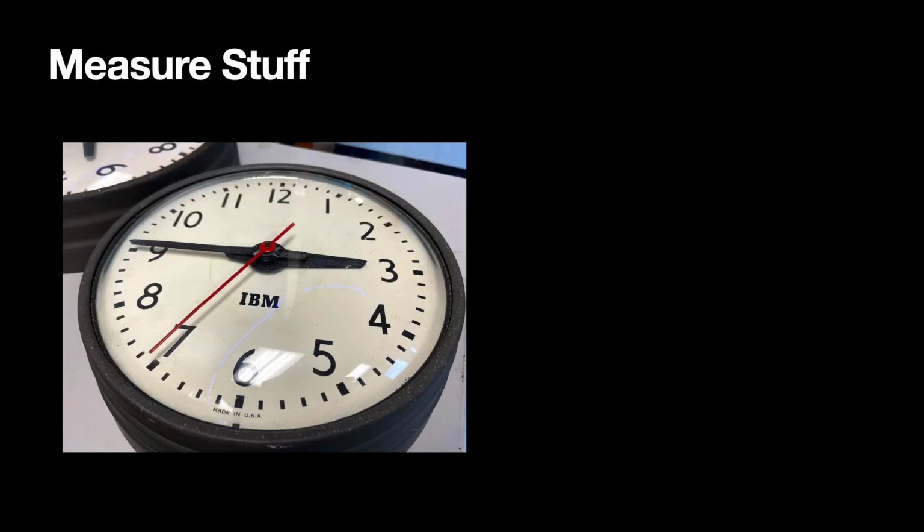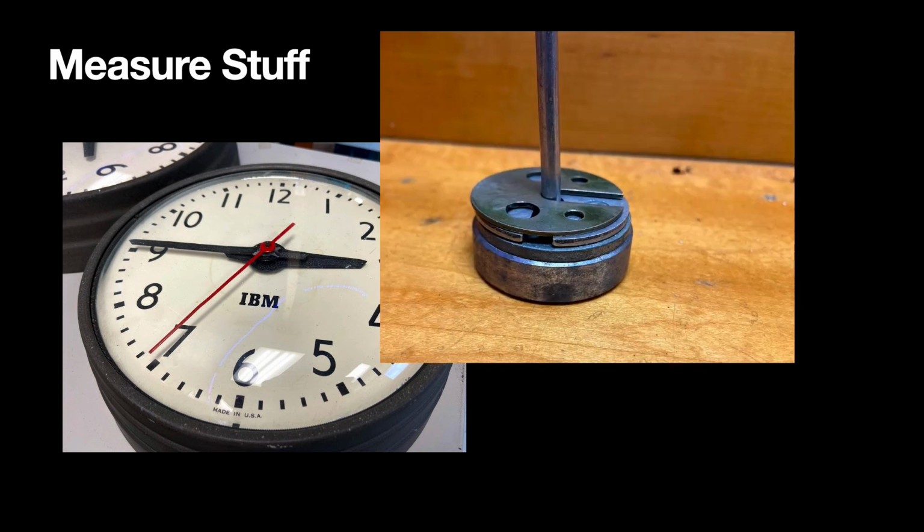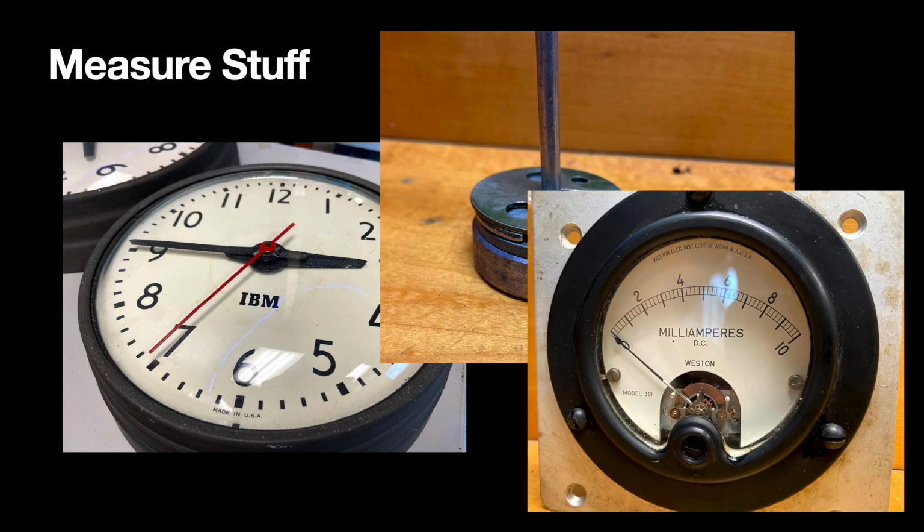Well, you know, a lot of times in physics, you're going to measure stuff. You could measure time, so you use a clock. This is an old clock I found. It's an IBM clock from the 50s. I think it's awesome. You could measure mass. And so this is a mass, but these are scaled masses that you put on a balance and you can use to determine mass. You could measure the electric current. Here's an old ammeter I found that measures current in milliamps.